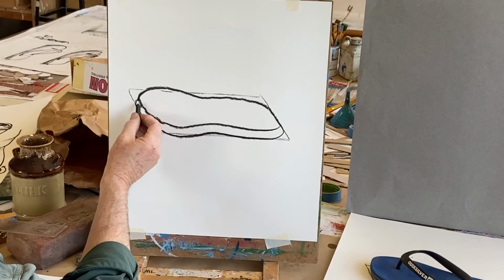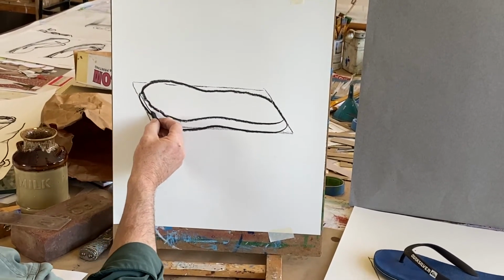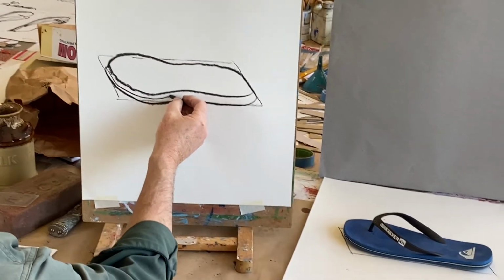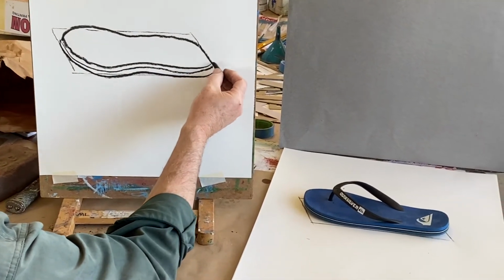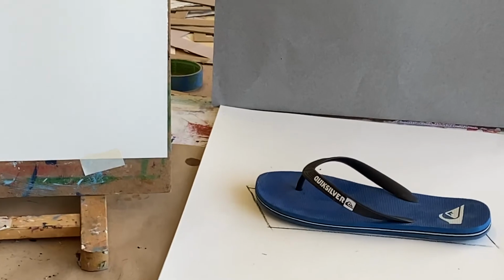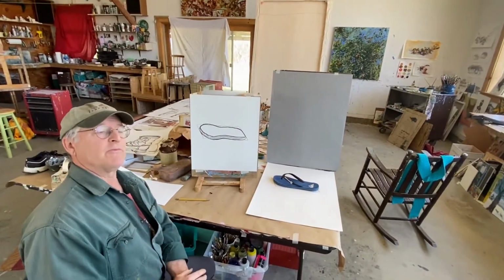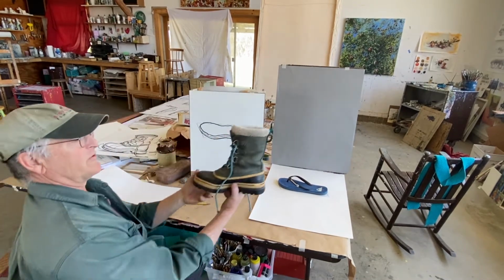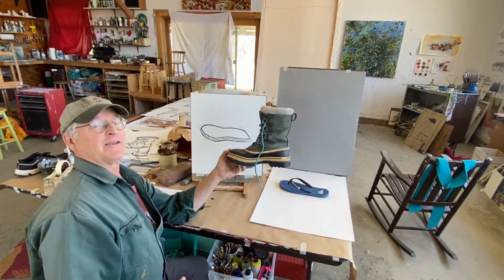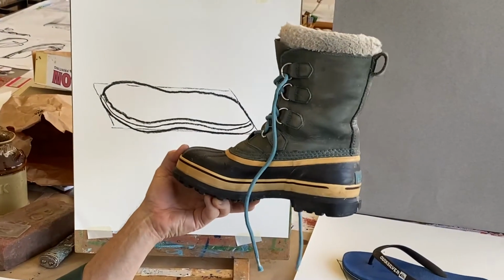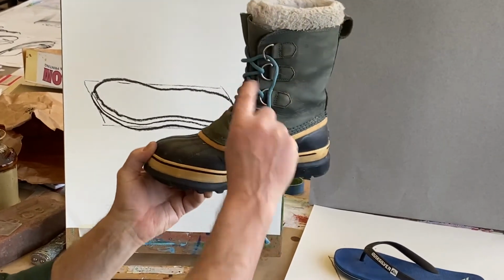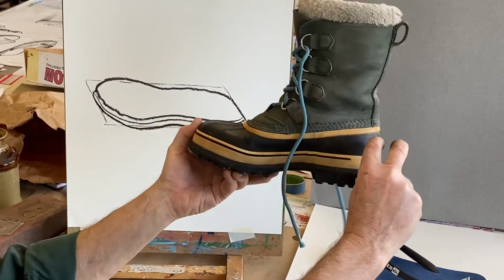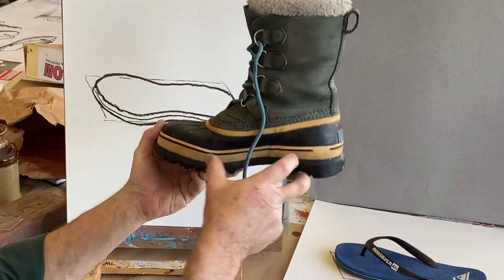Then you can show how the sole is split into two pieces. If it's got another little seam in there like that, you can do it like this. But I don't know, your flip-flop may look different, or you might do something as complicated as this. If someone wanted to try to do something really, really interesting, you can get an old boot like this that has lots of little details in it. But the first thing I like to start with is the sole, and then I'll build the boot.